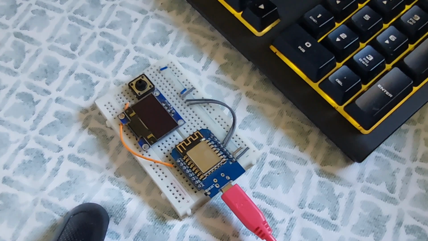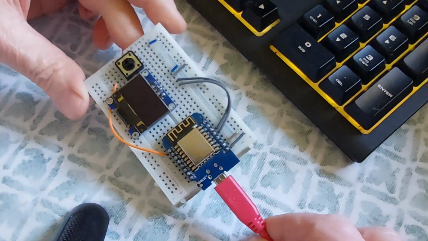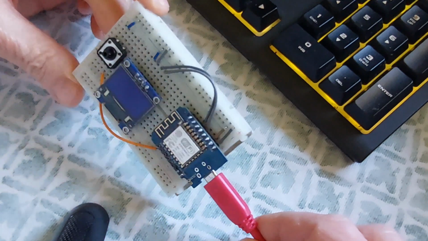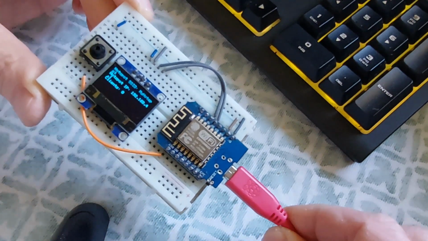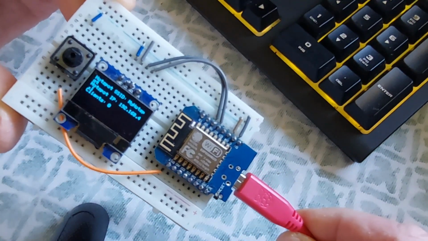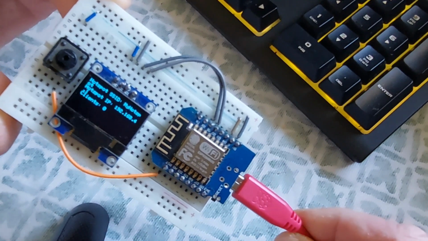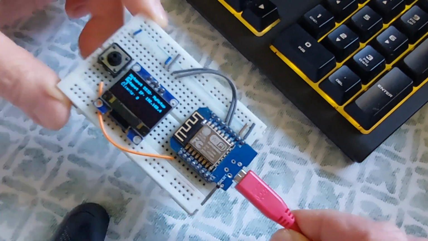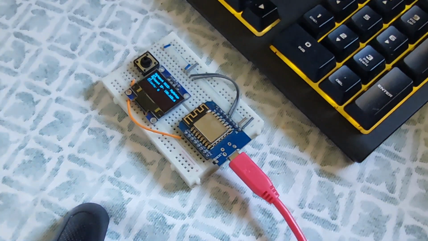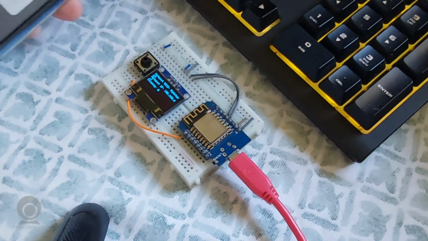So let's see what happened here. Yeah, there we are. What we got here? We got my hotspot and my password, and it's got my IP addresses. Okay, so now we're going to use the cellular phone to access it.